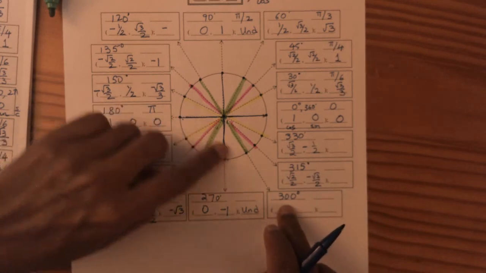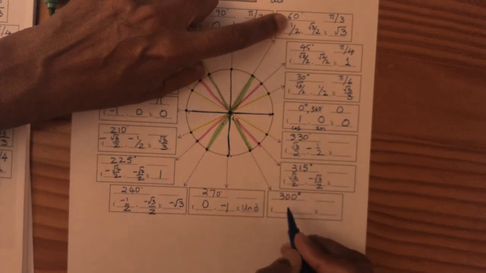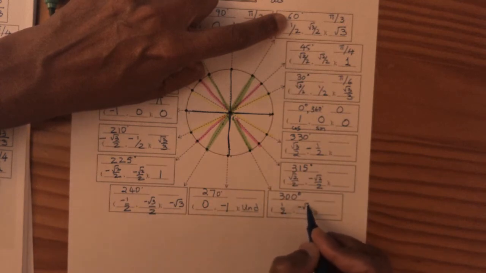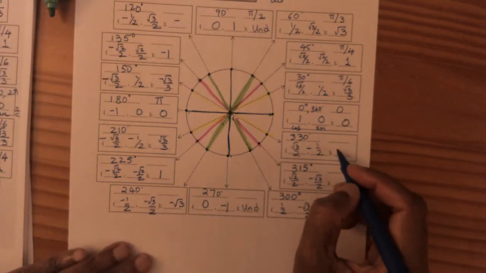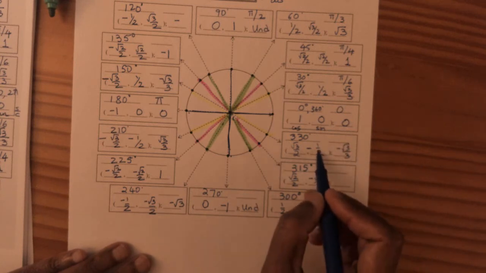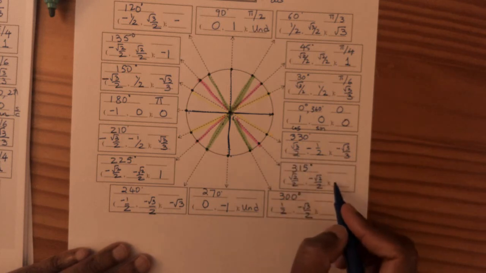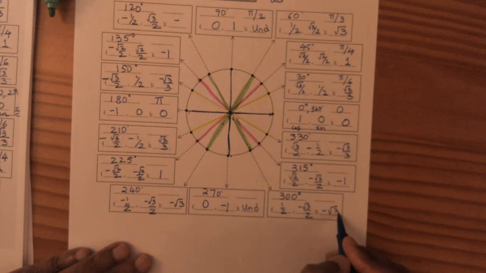And this is the green, which is the same as the 60 degrees. Why is it 60? Because 60 from the x-axis. So it is half and negative square root of 3 over 2. And then I forgot to fill in my tangent values. So tangent values, I'm just taking care of the sign because negative over positive is going to be negative. So this is negative 1 and this is negative square root of 3.